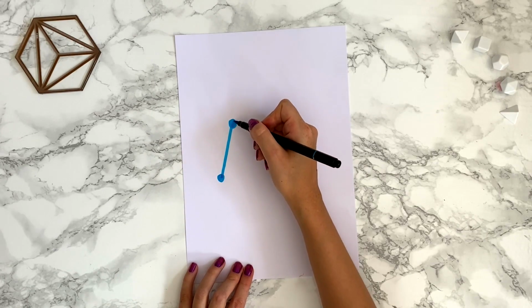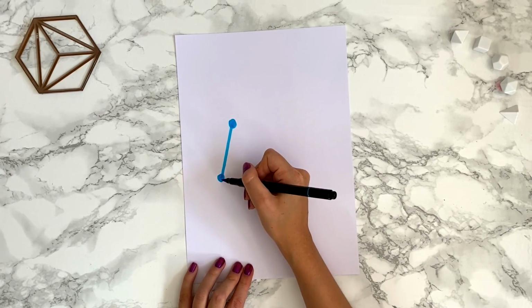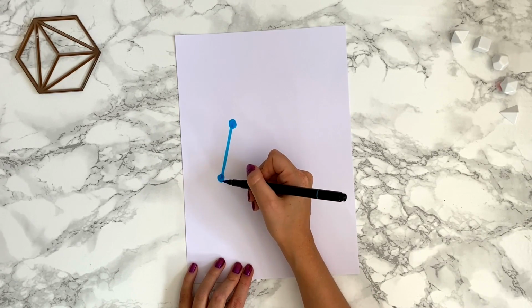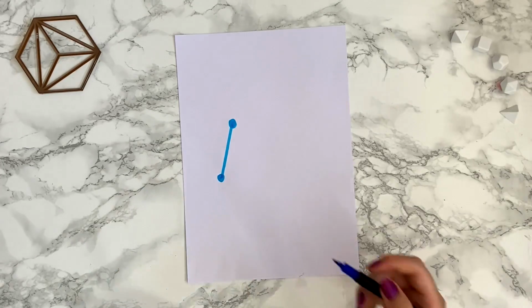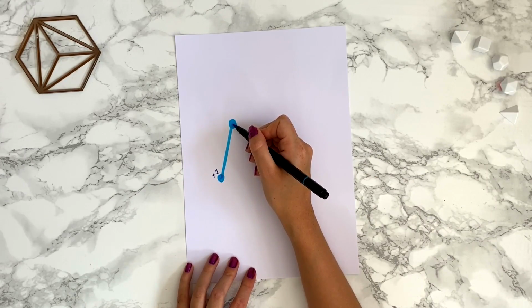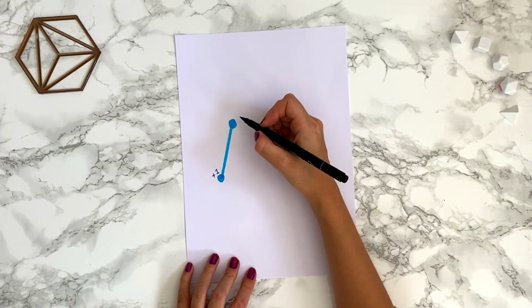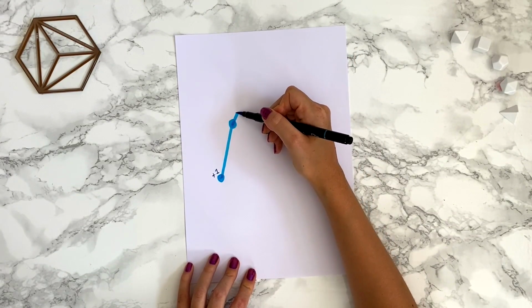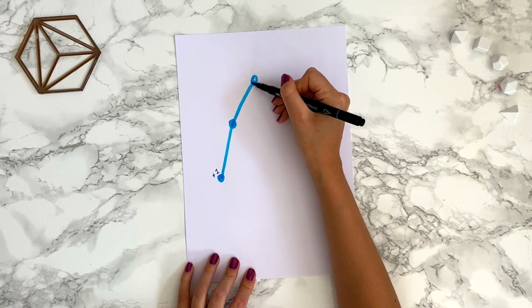Note that by leaving this vertex and going to another one, we've added 1 to the degree of this vertex. This vertex now has degree 1. Now what do we do once we've reached this vertex? Well, we leave it again and go to a different vertex. So let's say we're leaving it and going up to another vertex over here somewhere.